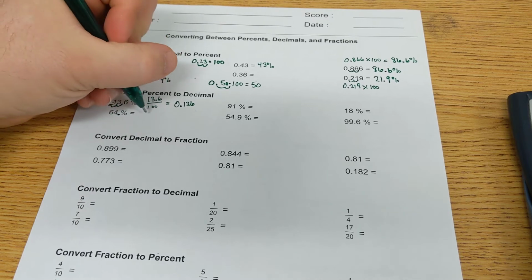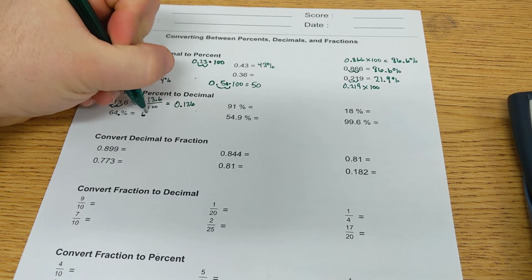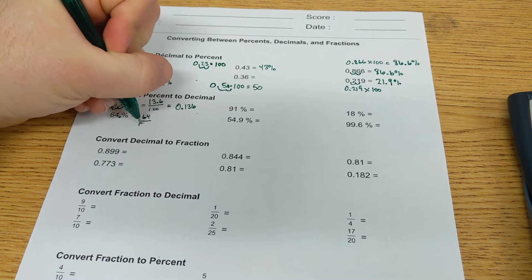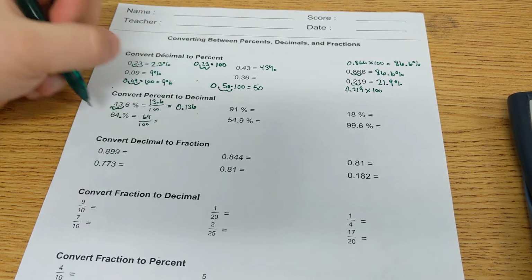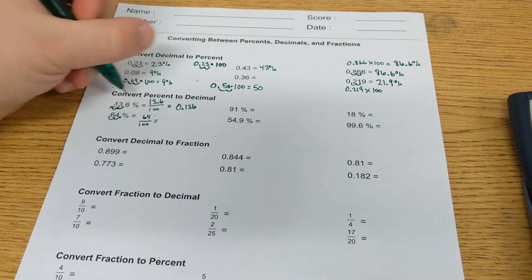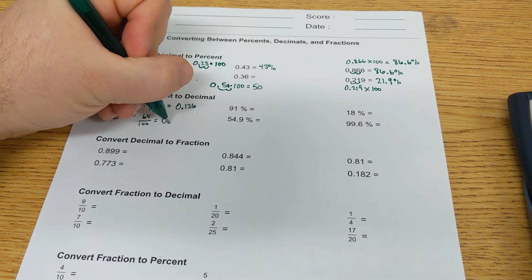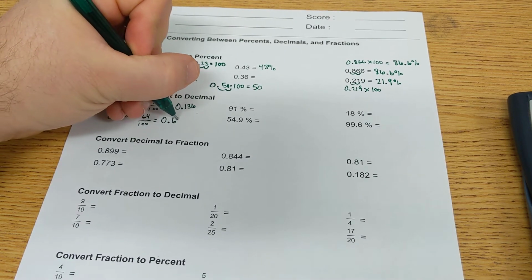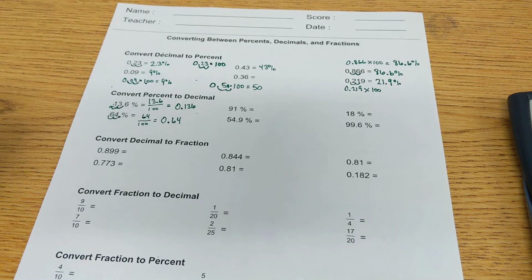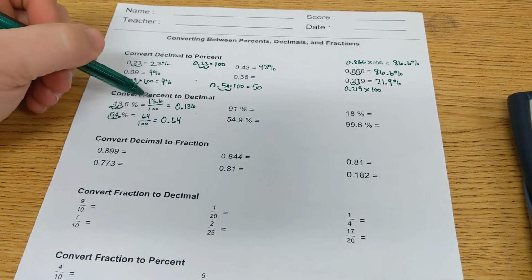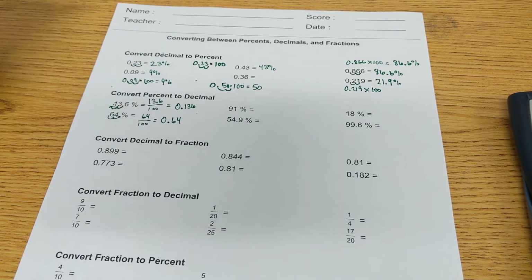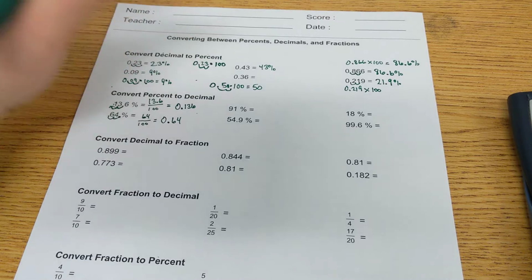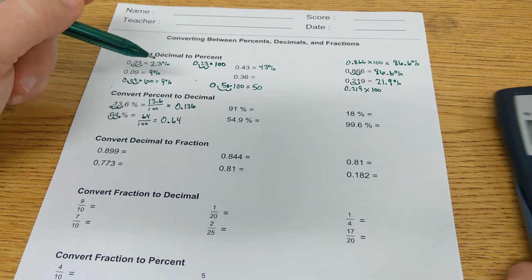So we'll take 64%, 64, divide it by 100, and we're going to move that decimal place 2 places to the left. 0.64. Okay? So all we need to do, a percent to a decimal, is divide it by 100. So whatever that number is, put it in the calculator and divide it by 100.